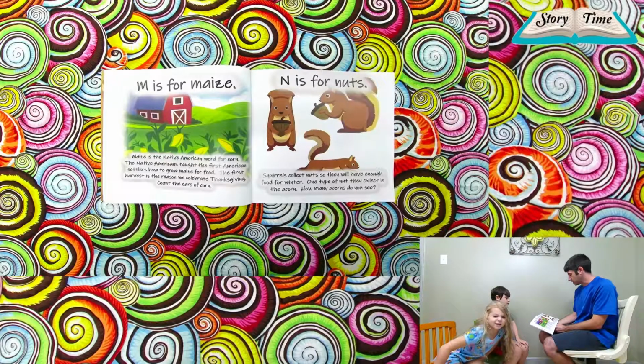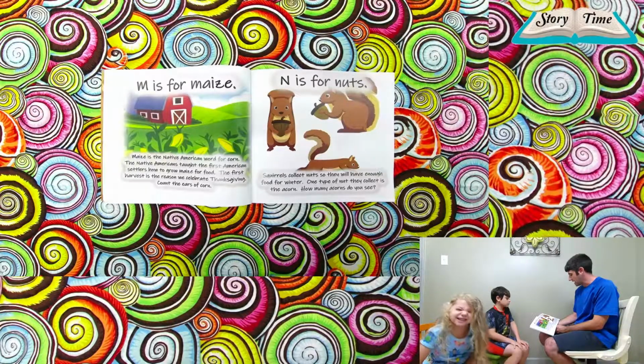N is for nuts. Squirrels collect nuts so they will have enough food for winter. One type of nut they collect is an acorn. How many acorns do you see?